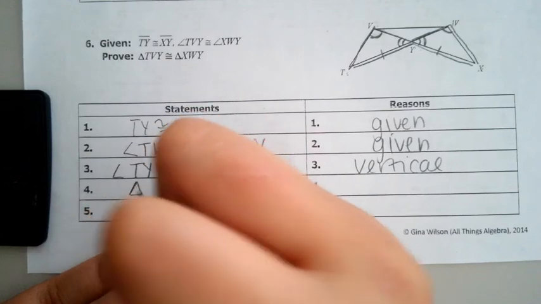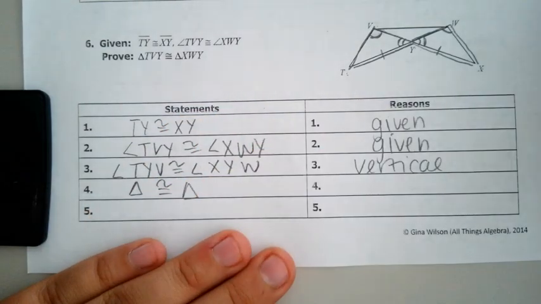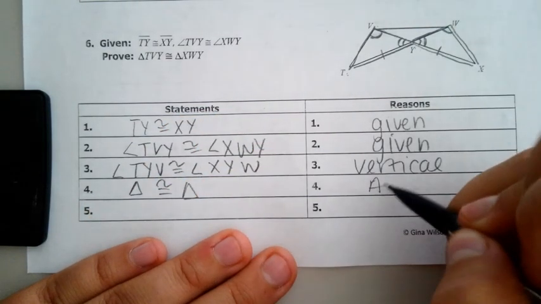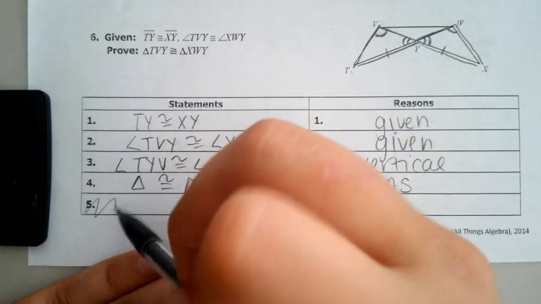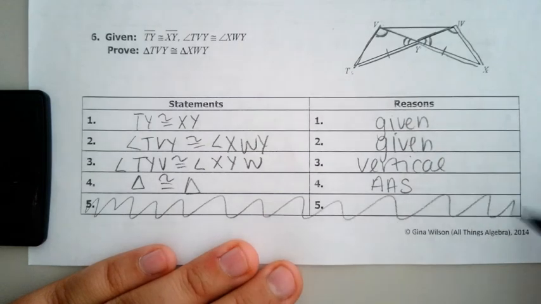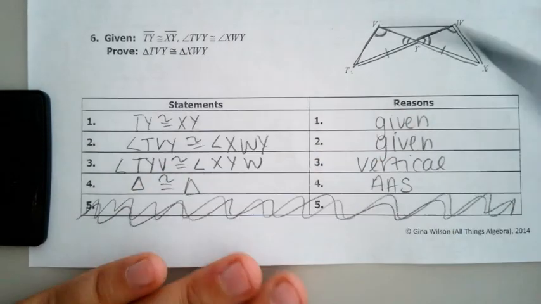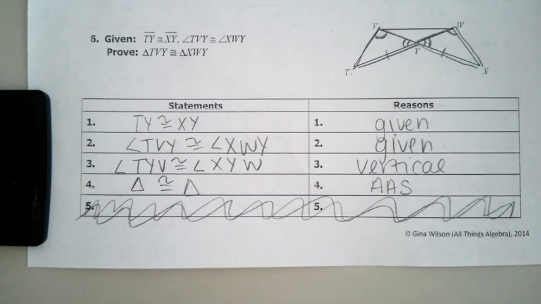And then we can say that the triangles are congruent by angle, side, angle again. This was probably because they proved it a different way, but like I said, there's multiple ways that you can prove it, so we didn't need that other line because we identified vertical angles.